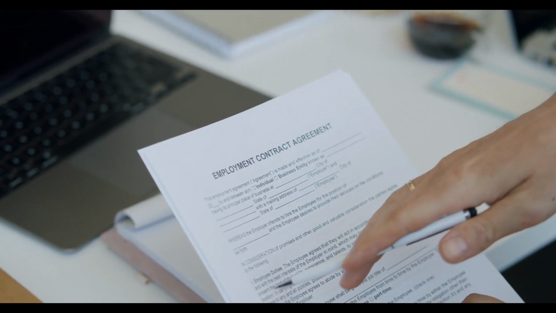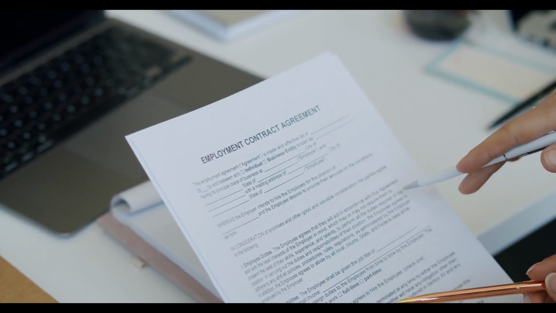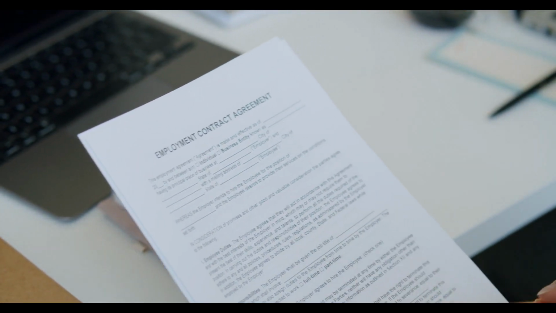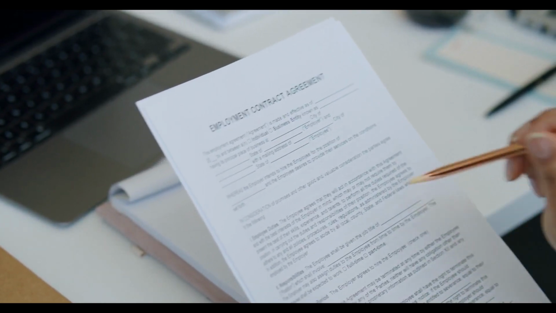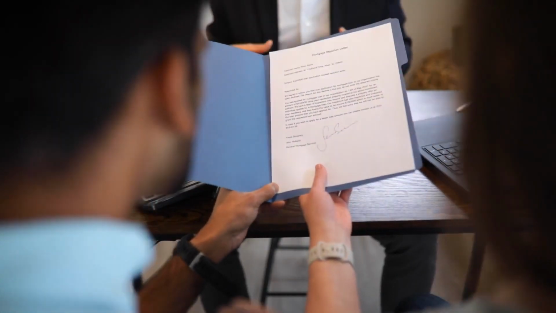Ensure your contract adheres to all applicable laws, as non-compliance can render it unenforceable. Reserve the last page for signatures and dates, as a contract is not in effect until signed and dated by all parties. Once drafted, offer the contract for acceptance.